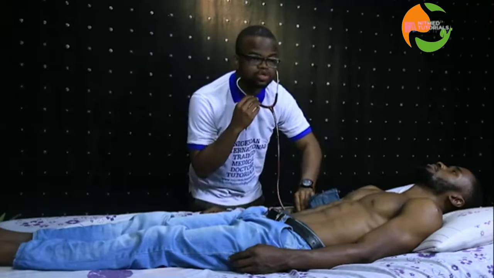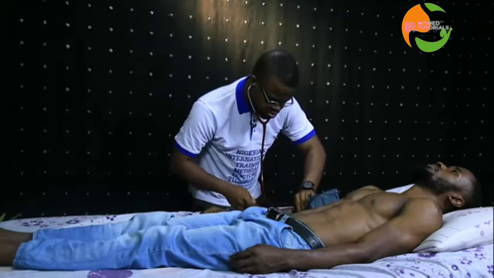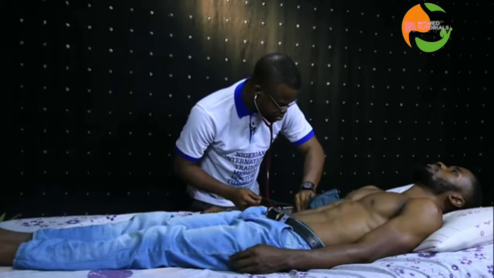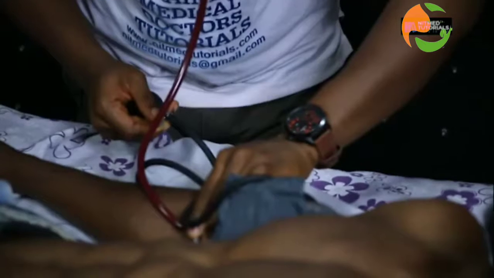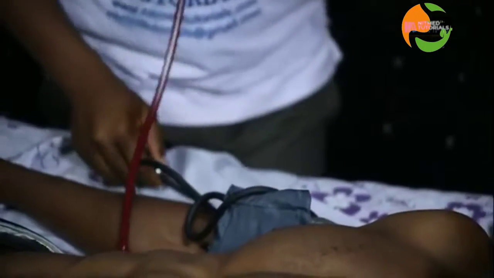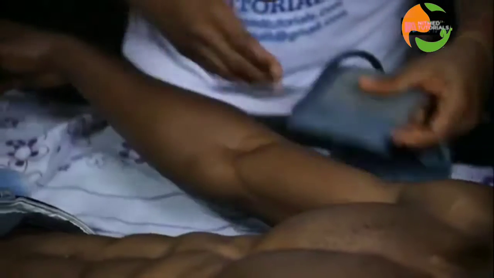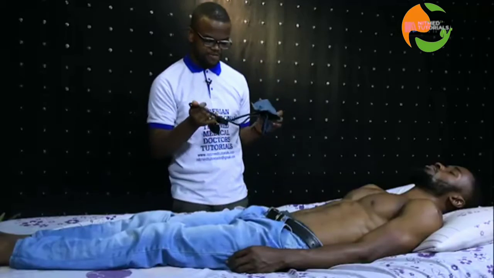We must be seen to be deflating slowly. After that, we remove the cuff. This is an aneroid sphygmomanometer, but in your examinations, you may be given a mercury sphygmomanometer, so you must know how to use it. For the purpose of this demonstration, we're using an aneroid sphygmomanometer.